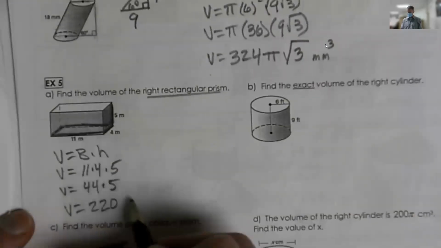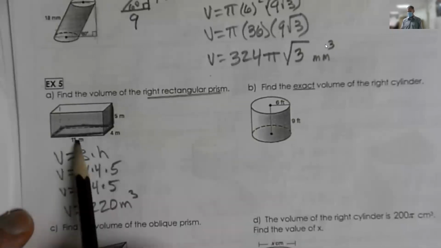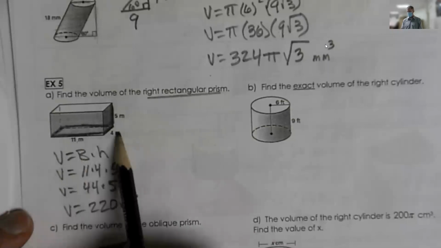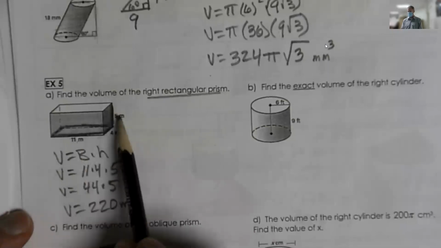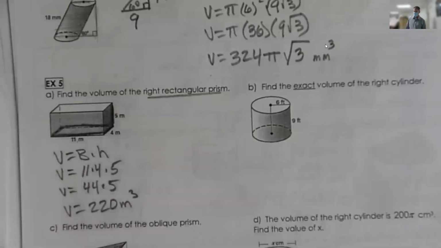These are meters cubed because the 11 would have a meter on it, times the 4 that has the meter on it, that's squared, times the 5 that has a meter on it, that's cubed. So the volume of this, let's call it a fish tank, would be 220 meters cubed. That would be a pretty big fish tank.